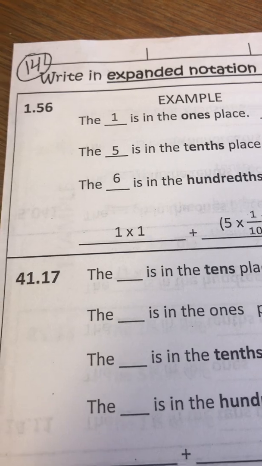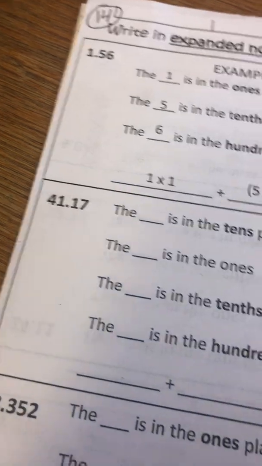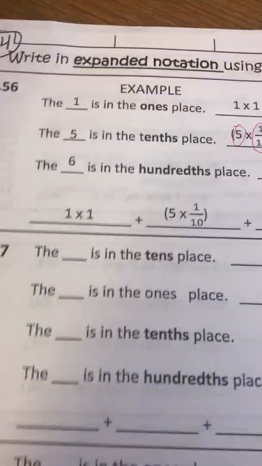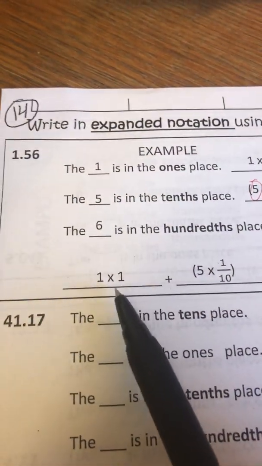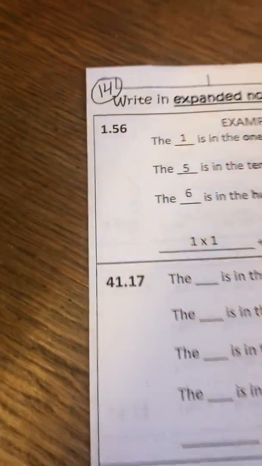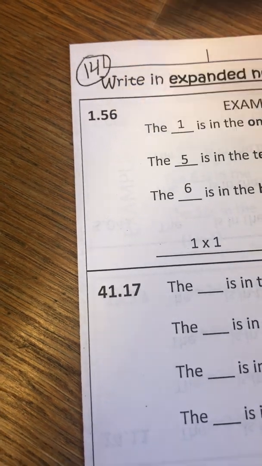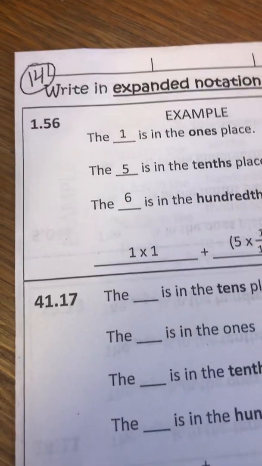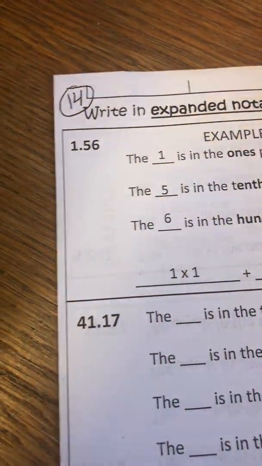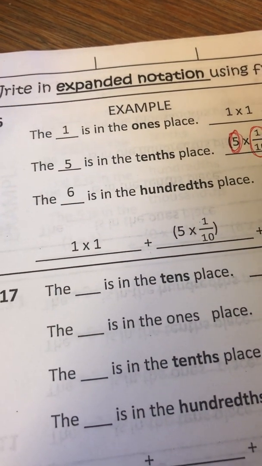Today I'm going to go through some samples with you of pages 14 and 15, and that's writing decimals and expanded notation. So writing in expanded notation, you take the number and multiply it by the place value. So in the example that they gave you, we're looking at 1 and 56 hundredths. So for the ones place, it's just 1 times 1. And then you add that to the 5 times 1/10. So it's just the number and then the place value that the number is in. Okay, let's look at the next one.